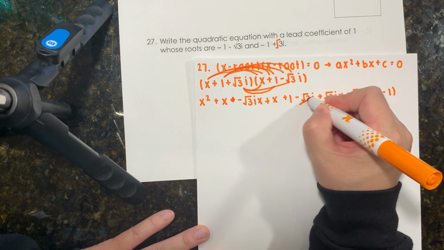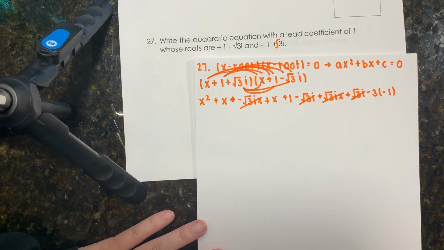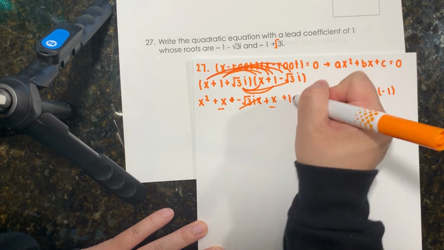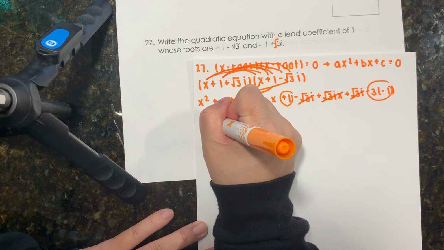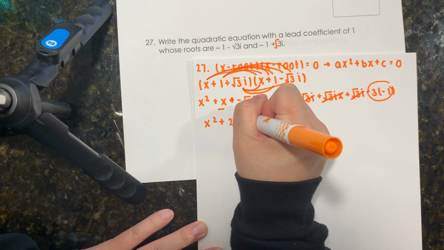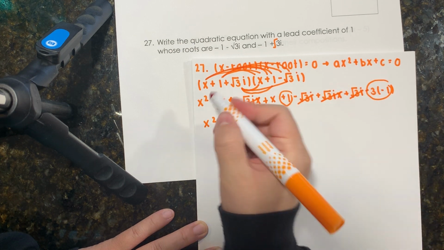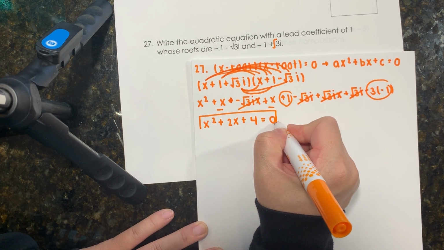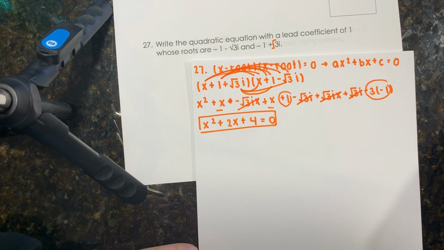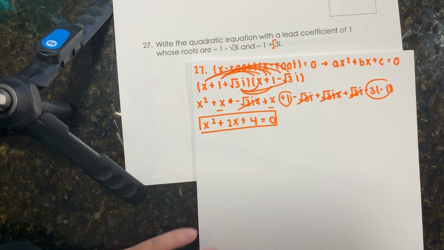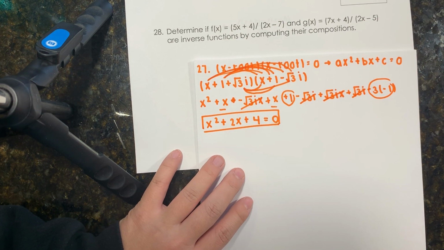I should see that my negative root 3i and my root 3i would cancel, and my negative root 3i x and positive root 3i x cancel, which means I can combine my x's, and I can combine my 1 and my 3. So I would be left with x squared plus 2x plus 1 plus 3, which is 4, equals 0. And that would be my answer. So flip your signs of your roots when you're plugging it in, and then distribute, and then simplify.